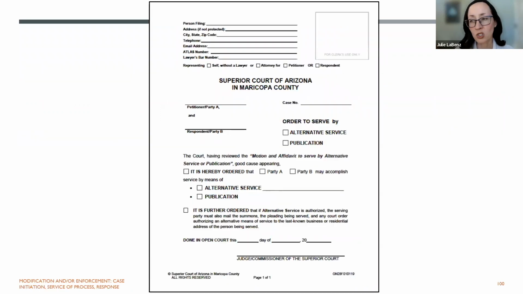Now, for most cases, you're going to know where your co-parent is because you've been co-parenting together. So this is going to be rare, where you're not going to be able to find your co-parent for service. However, if they're avoiding service, this alternative service option via email, for example, can be really helpful.